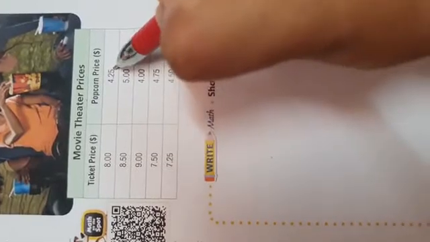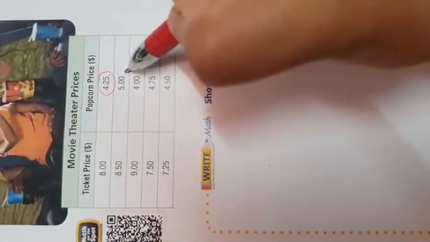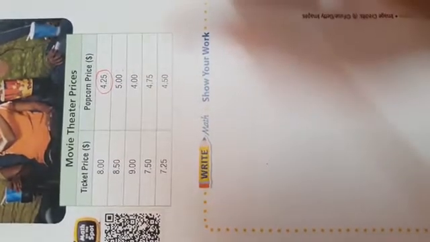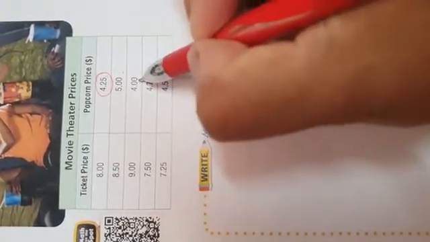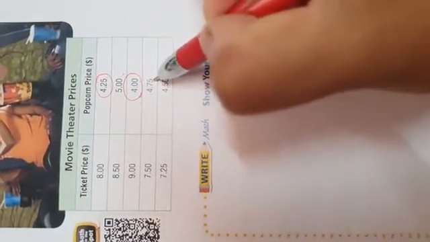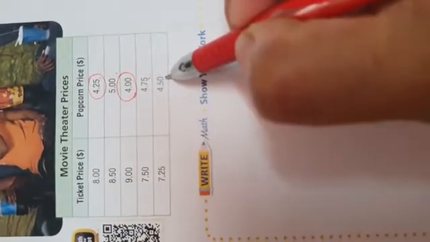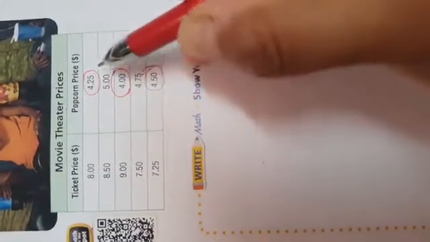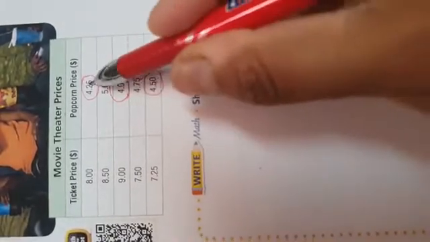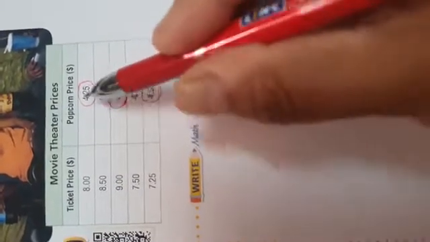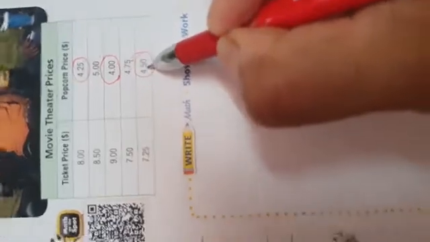Is this less than 4.75? Yes, so let's circle it. Is this less than 4.75? No, it's 5. Is this less than 4.75? Yes. Is this less than 4.75? No, it's equal to. But the symbol given for us here is less than, so we cannot circle that. Is this less than 4.75? Yes. So we have 3 theaters with less than $4.75 which they are selling popcorn for.